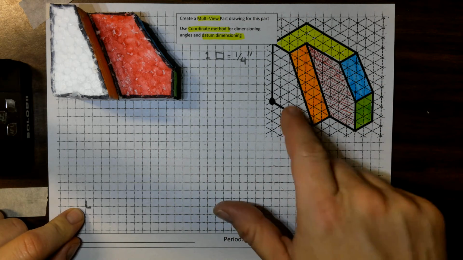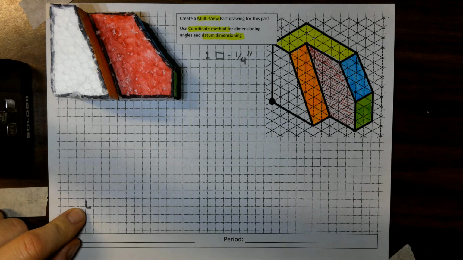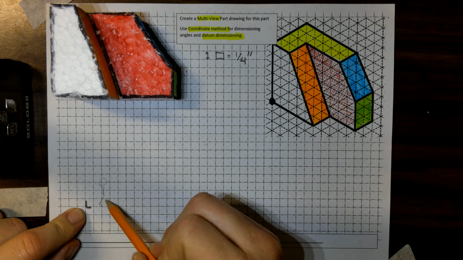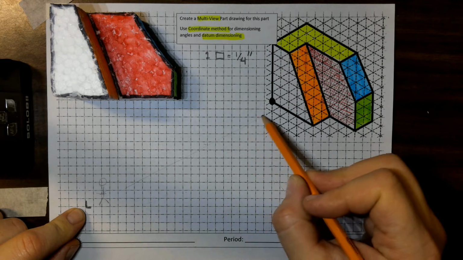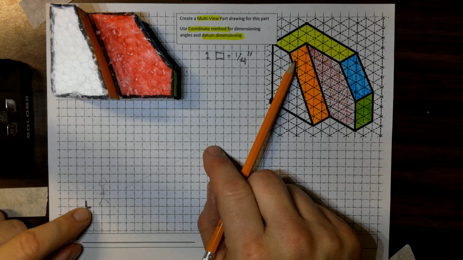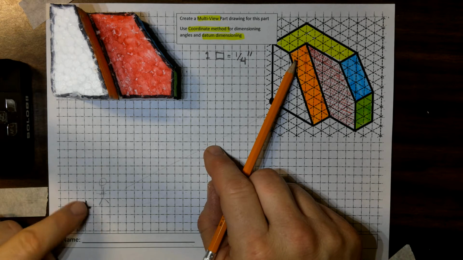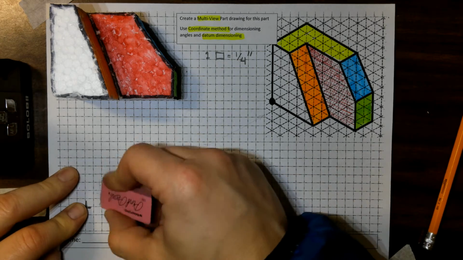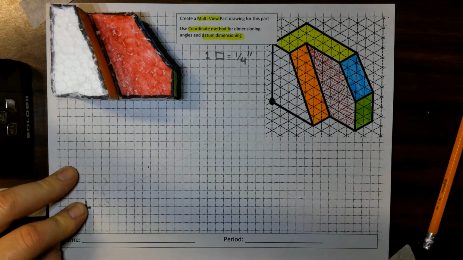And in our front view, the primary view, which is the view we would see if we were standing here looking at the object that way, that is our primary view, and this would be our datum point. So let's go ahead and get that started.